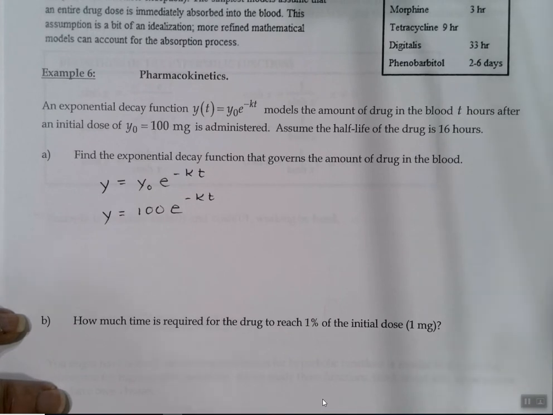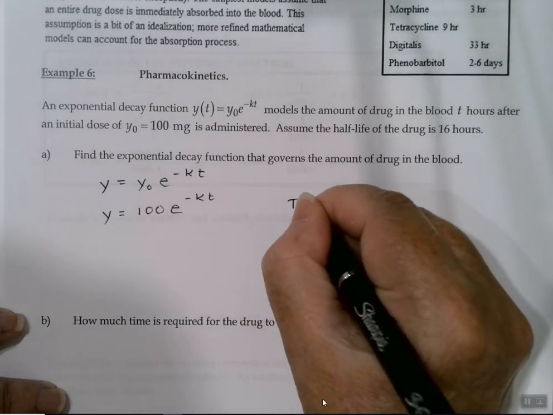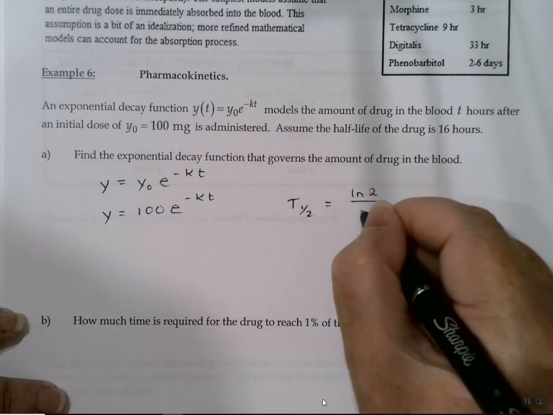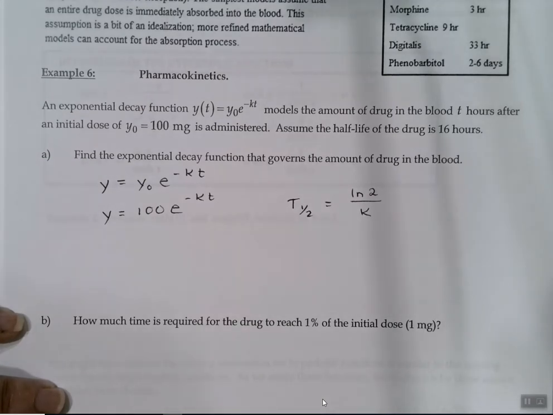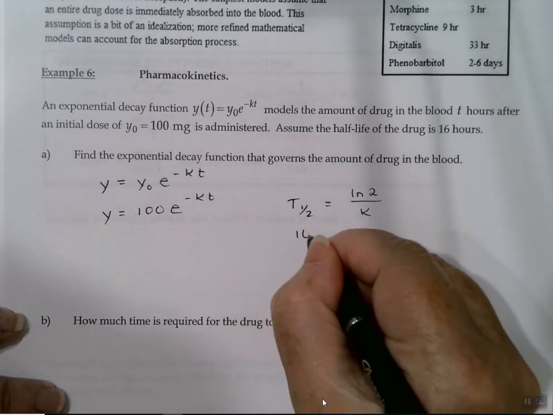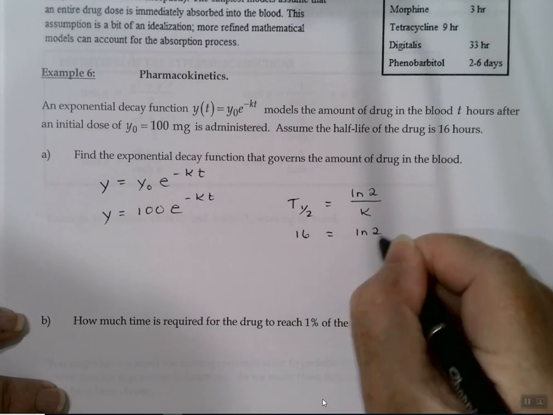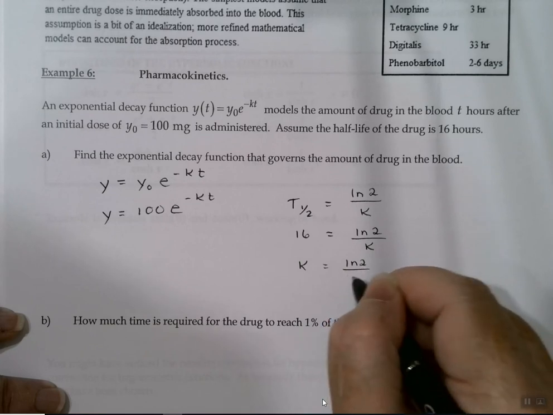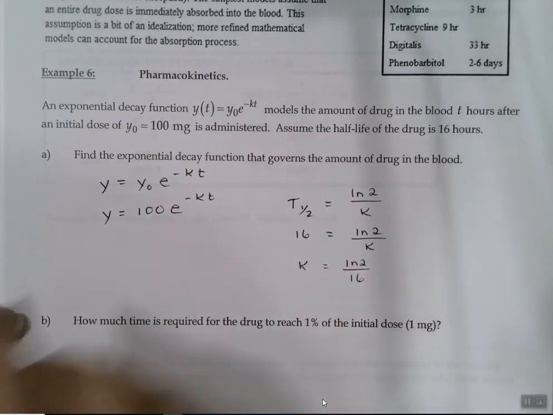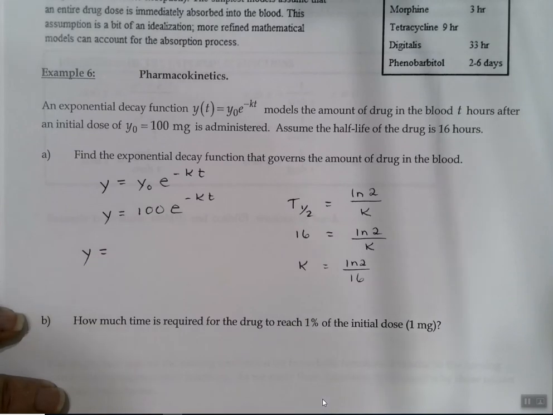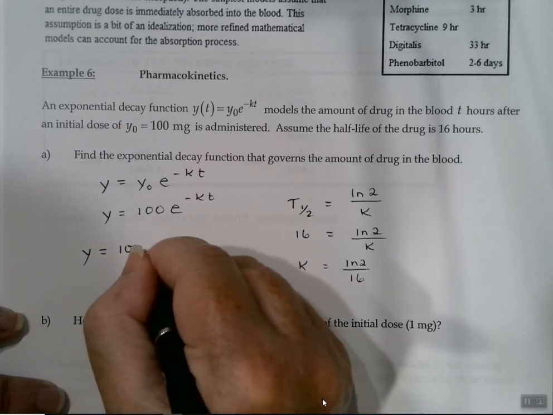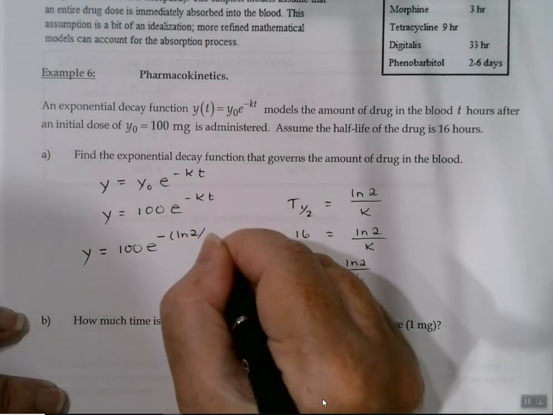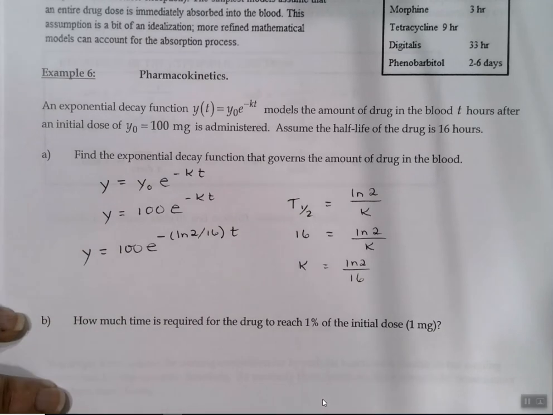To solve for k, I can go back to that half-life equation again. The half-life is equal to the natural log of 2 over k. And if this half-life is 16, then k would be the natural log of 2 over 16. So my exponential decay function is 100 e to the negative ln 2 over 16 times t.